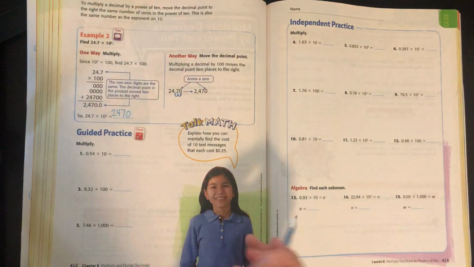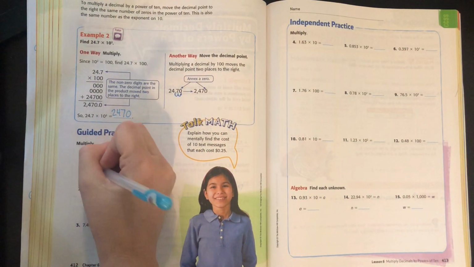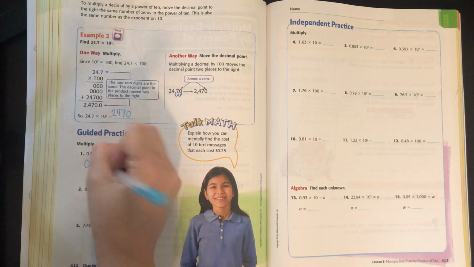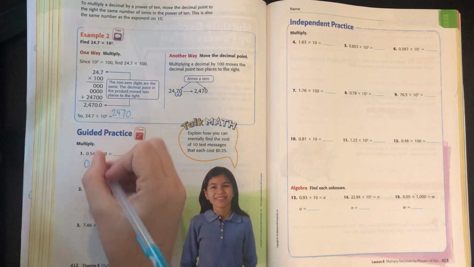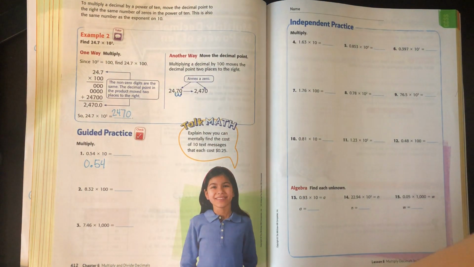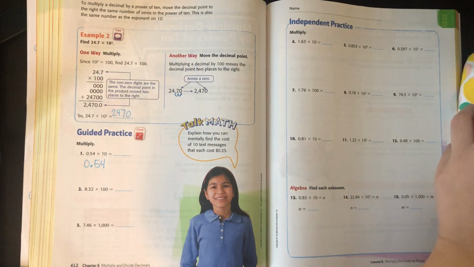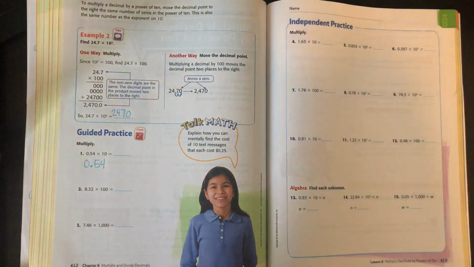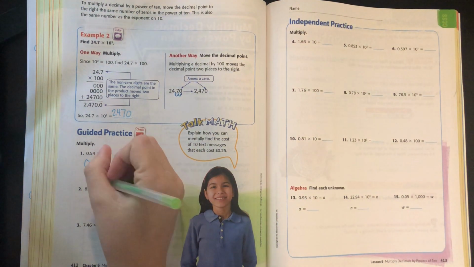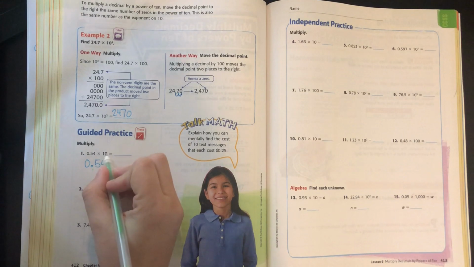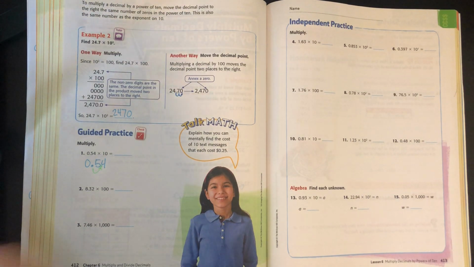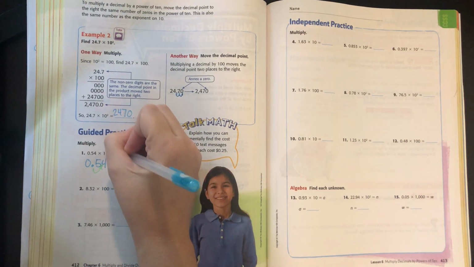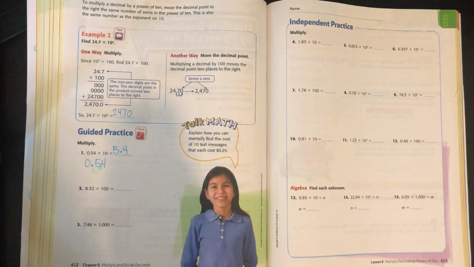So let's practice. We start with 54 hundredths. We're multiplying by 10. So we're going to take our decimal point and move it, since we're multiplying by 10, one place to the right, which means that our answer is going to be 5 and 4/10.